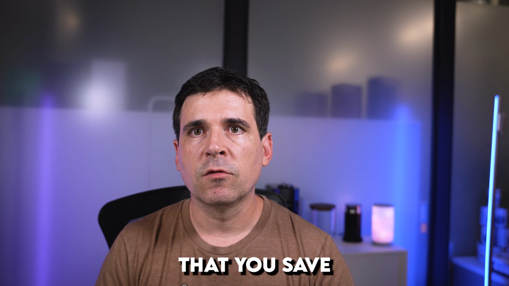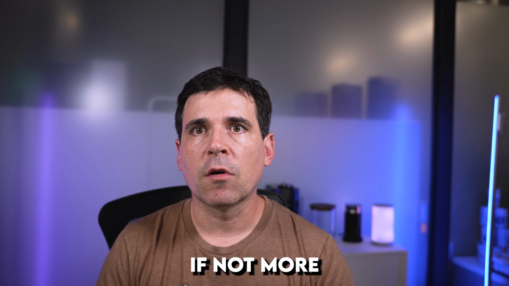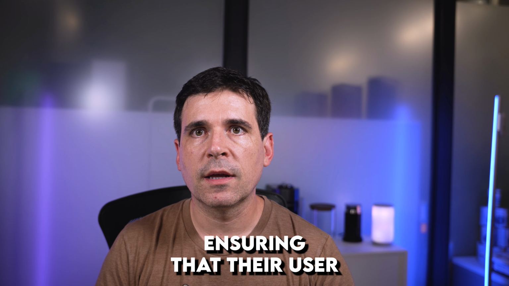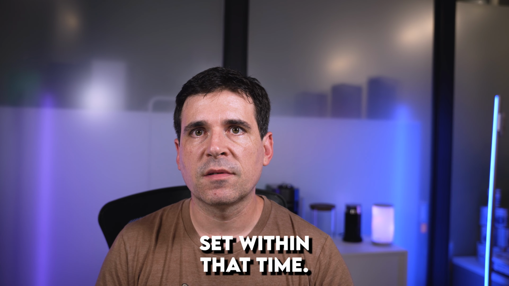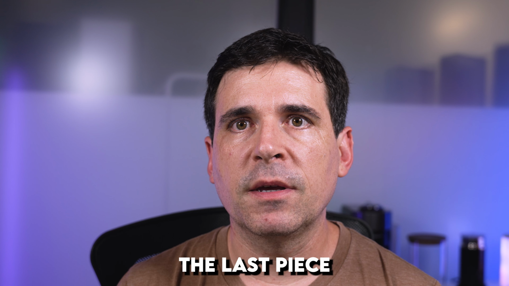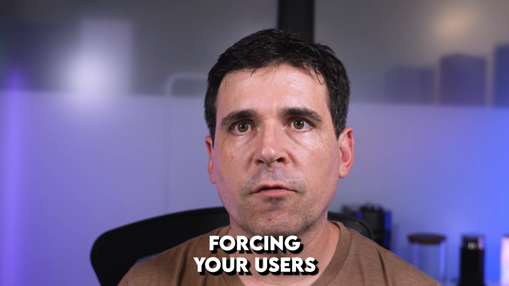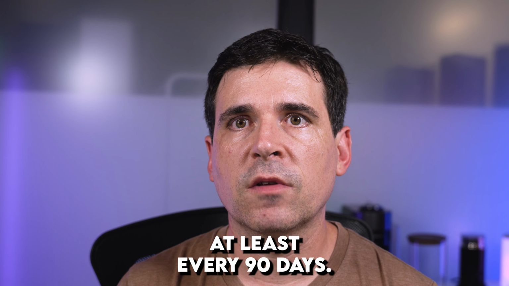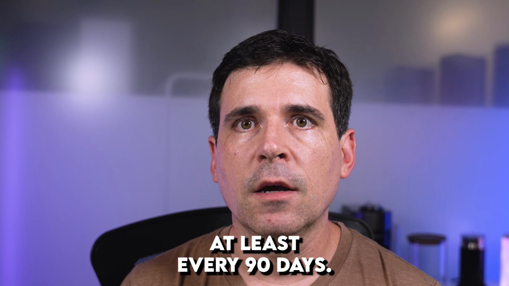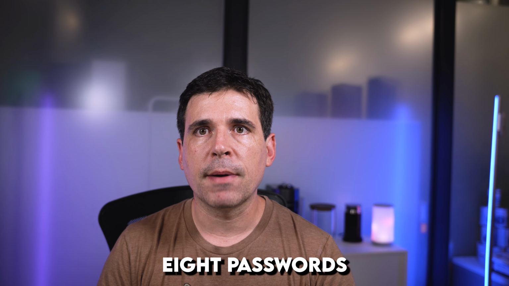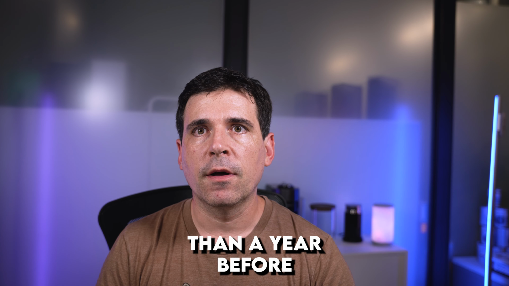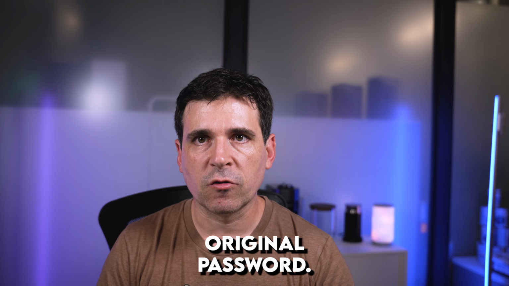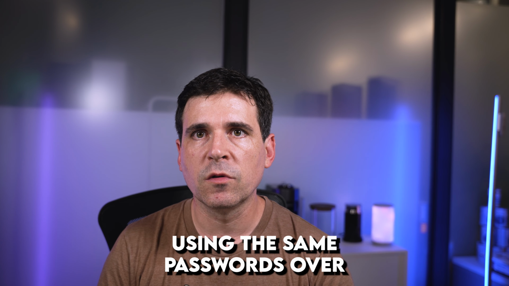I recommend that you save at least 8, if not more, of the previous passwords, ensuring that the user is at least rotating out their passwords that could be set within that time. The last piece is you want to make sure that you're forcing your users to change their passwords at least every 90 days. So with remembering 8 passwords and every 90 days, that means it's going to be more than a year before they will be back to the original password if you have your users using the same passwords over and over again.